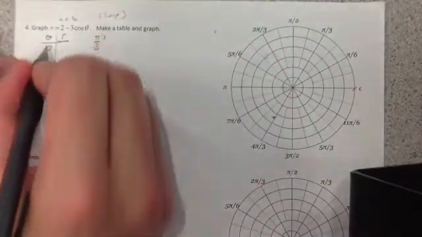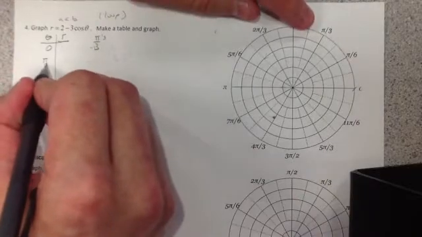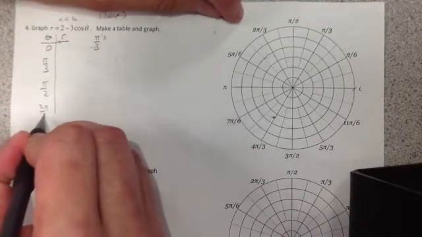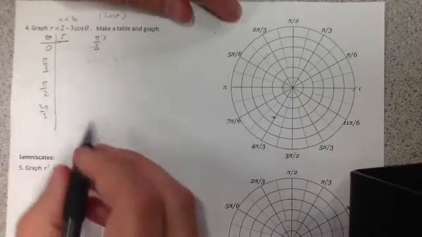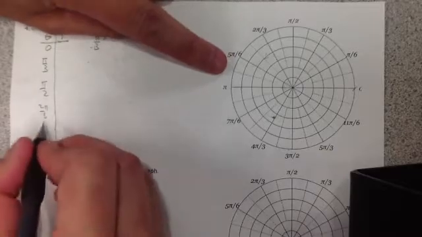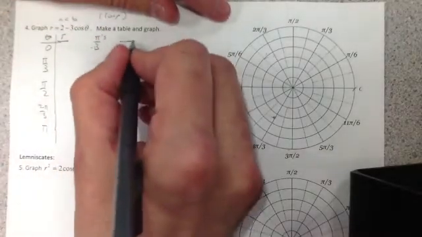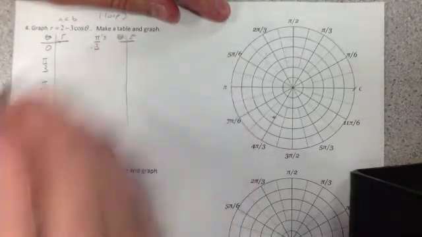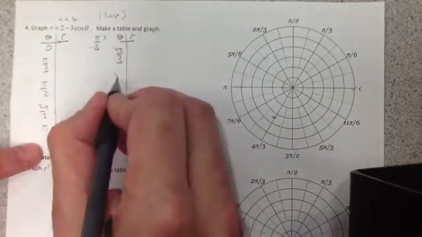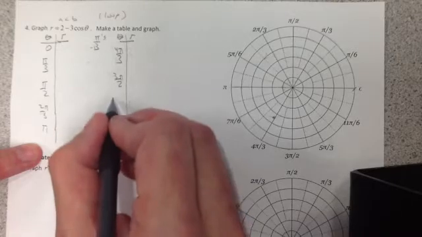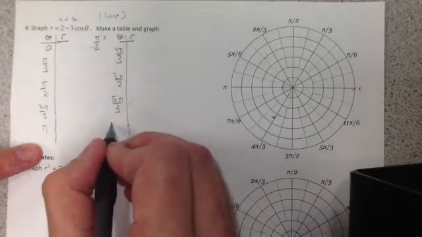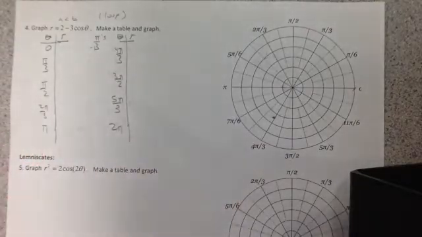So first one, 0. Next one, pi over 3, pi over 2, 2 pi over 3. Notice we're always going to use the quadrantals, but pick nice ones as well, pi over 3's. So we get pi, 4 pi over 3, 3 pi over 2. Keep going around the circle. Remember, it's always very nice to have your trig values memorized, right, Katie? And we go 2 pi.